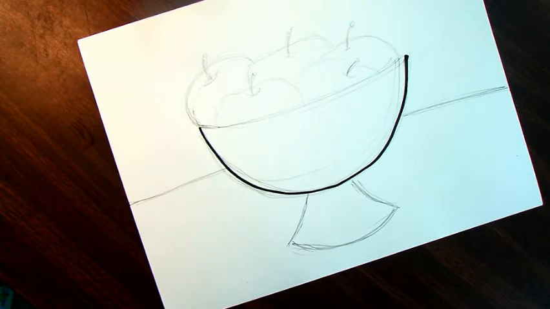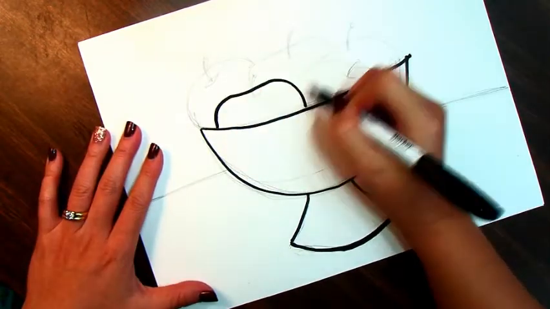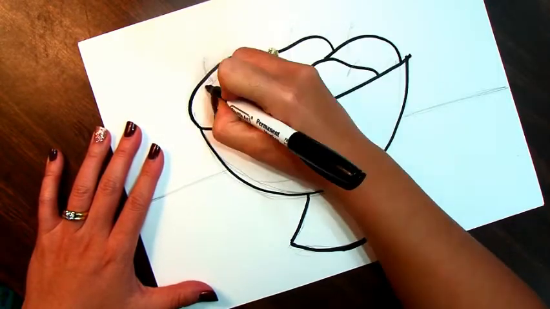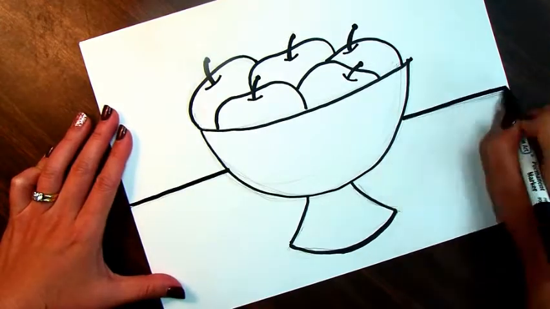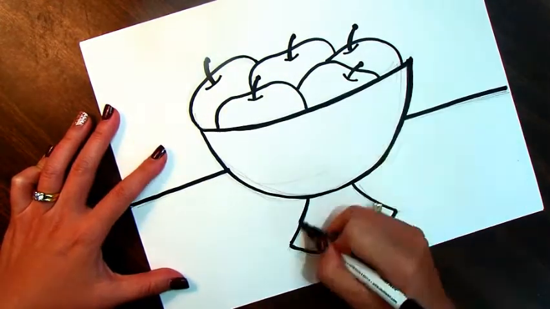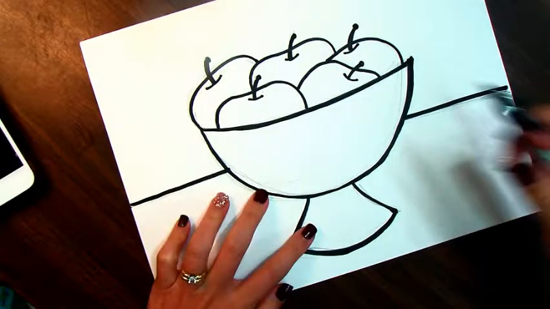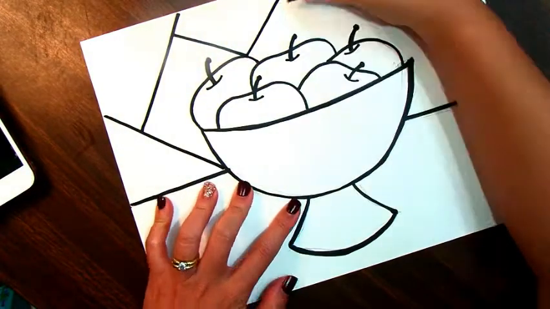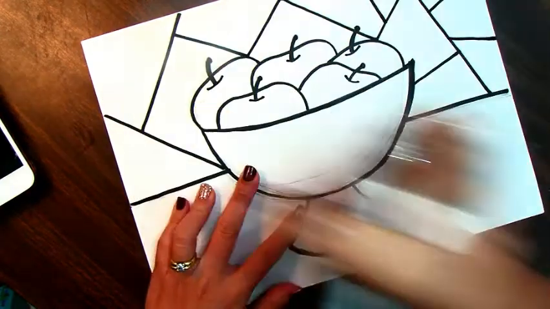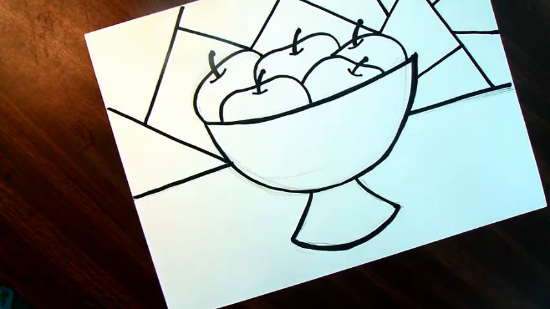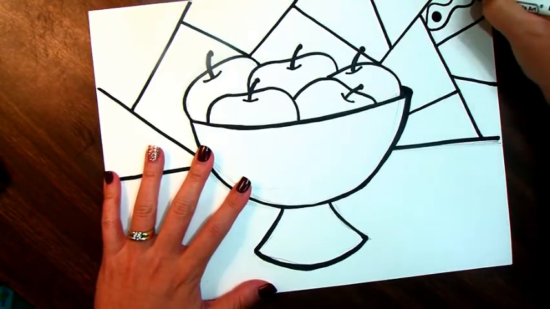Another thing that you will notice is I added what I call a table line behind my bowl of fruit. This can go anywhere from behind the base to behind my bowl. And we don't put it right underneath the base of the bowl because this table line is almost like a horizon line. We've talked about horizon lines before. As far as the eye can see, the bowl of fruit now looks like it's not floating in the air.